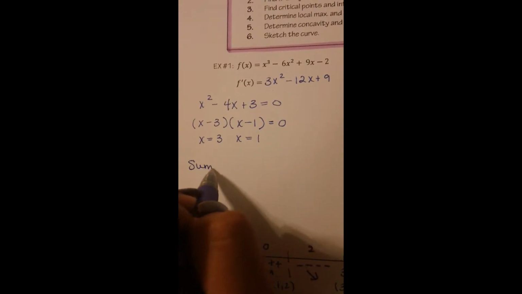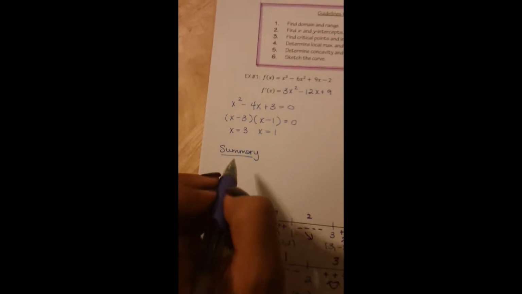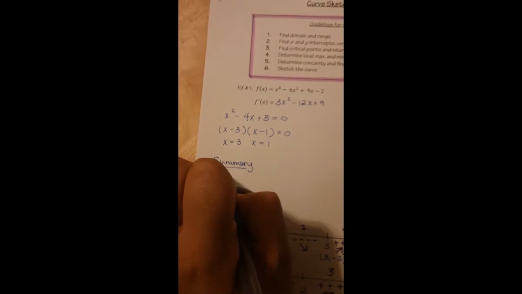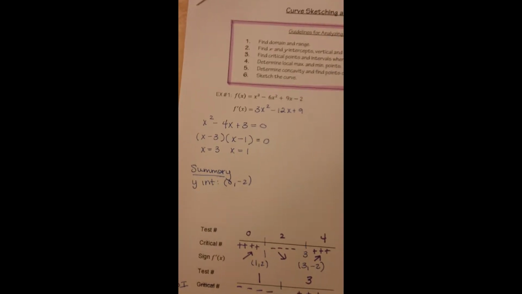So let's summarize before we continue, before we sketch our graph. To start off, we have a y-intercept at 0, negative 2. Our x-intercepts we're not going to worry too much about for the moment.